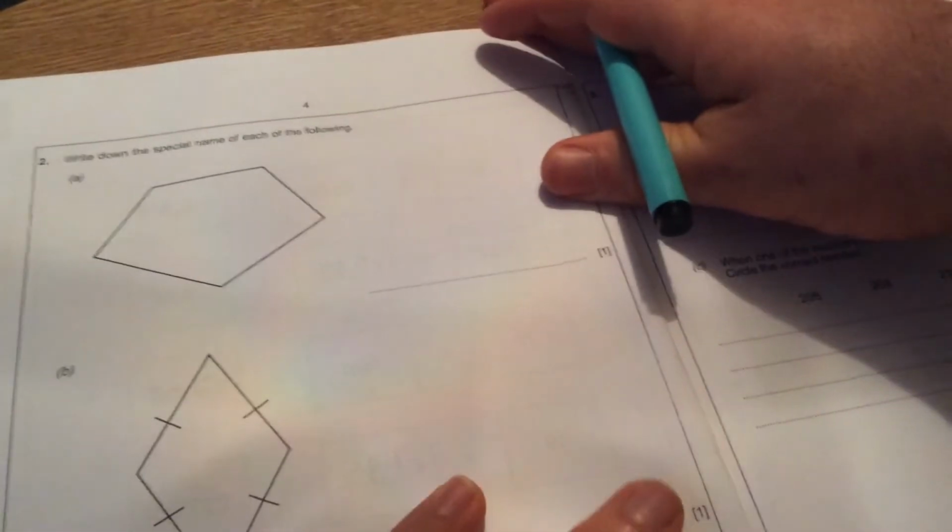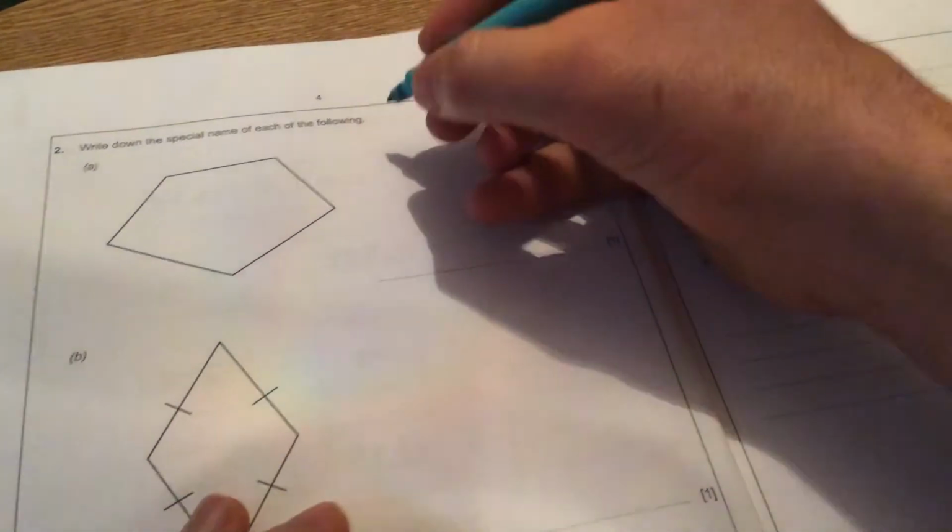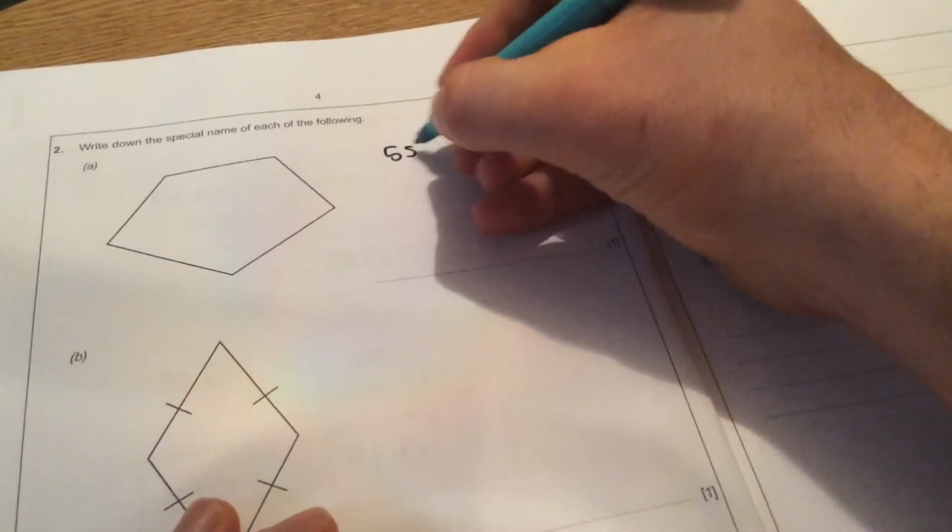Page 2. So, a bit of shapes. It's just knowing basic names of shapes. Now, write down a special name of the following shapes. The first one, it's got 5 sides. So I'm going to write down stuff as I find out stuff about it. So, 5-sided shape. 5 sides.